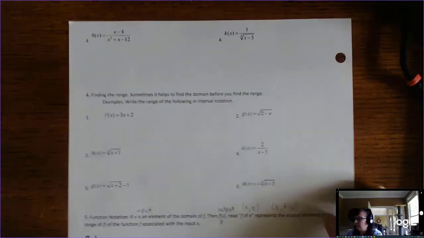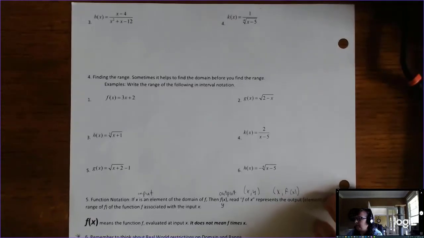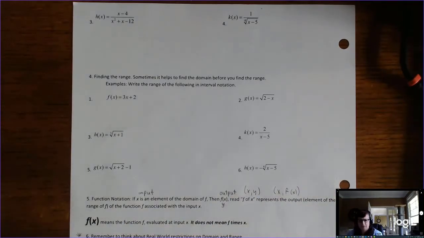Alright, let's get a little bit more complicated. We have to do some more algebra that is supposed to be reviewed, but may not be. And number 3 is a really important one. It says h of x equals x minus 4 over x squared plus x minus 12. You may want to Google Khan Academy how to factor, or I might even make a video about how to factor my way for you. But let's just dive into this example.